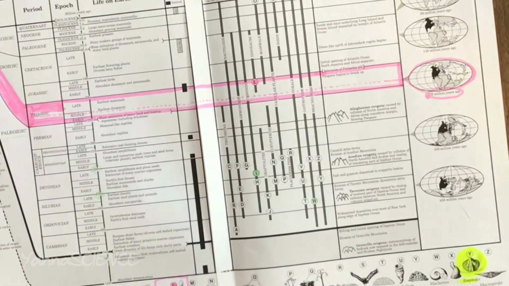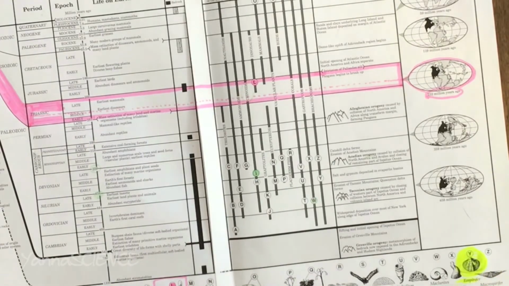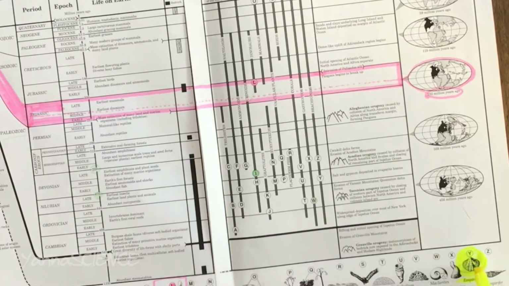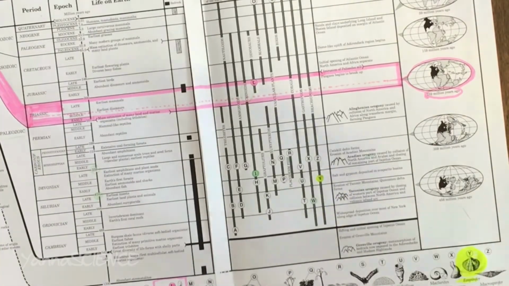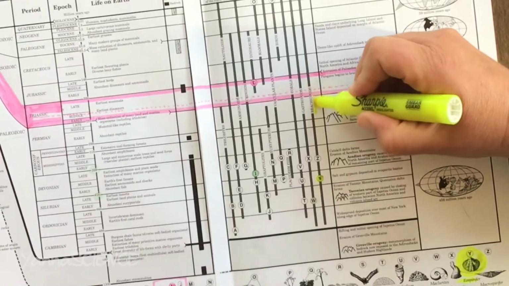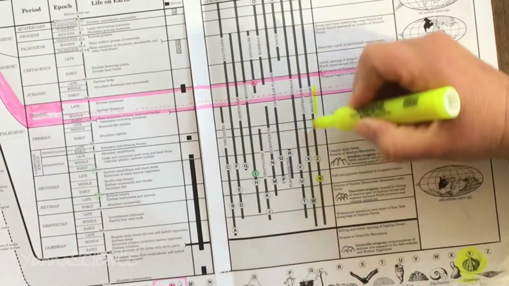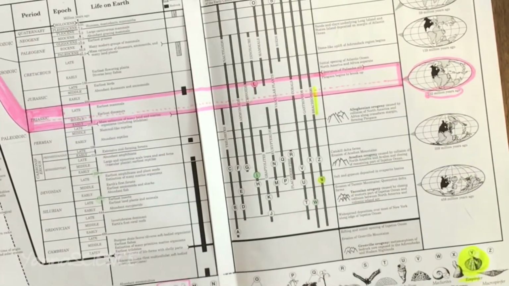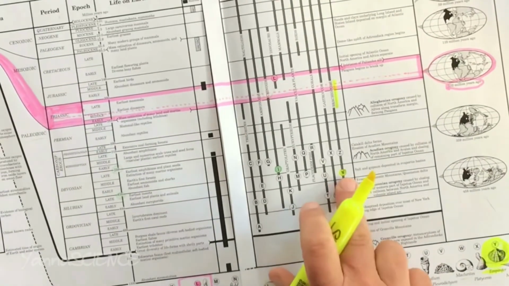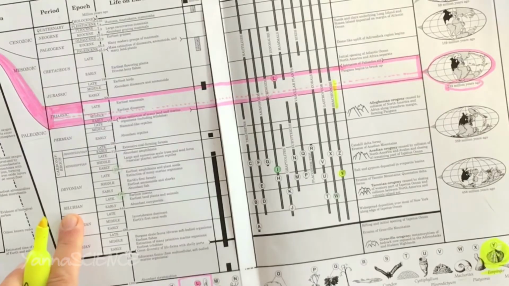And I wish I had a fossil. I had some at school. I do not have them in my house. But it looks like that. So Y is the letter for the fossil. Here's Y. What kind of creature is it? It's a brachiopod, because it's part of this bar that says brachiopods. When did that particular index fossil live? It lived in the Silurian period.